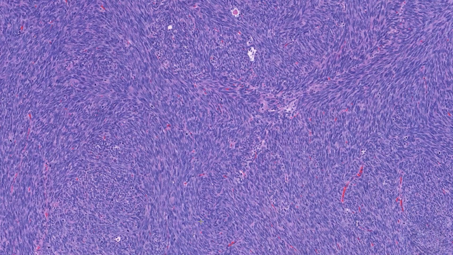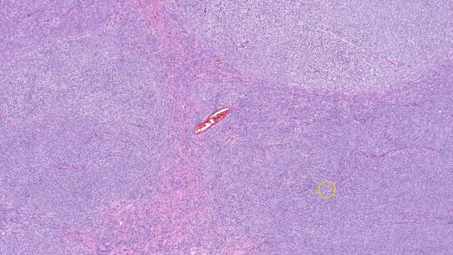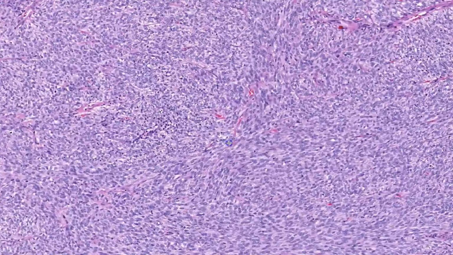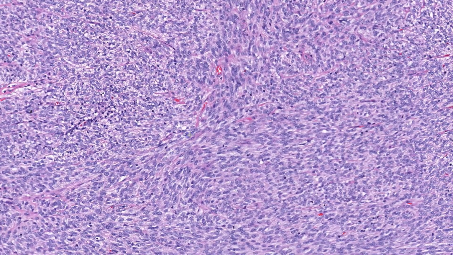However, I must caution you that this is not unique to synovial sarcoma, and this pattern can be seen in other high-grade sarcomas. For example, this is a leiomyosarcoma, also metastatic to the lung. I remember when I saw this, I was so sure this was a synovial sarcoma, and I was really surprised when I read the history.